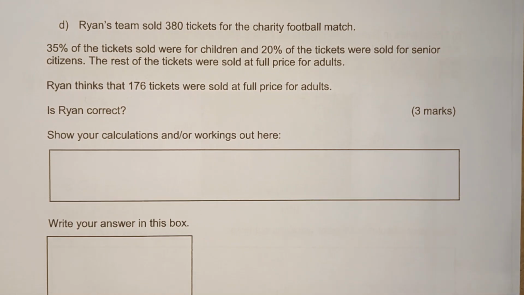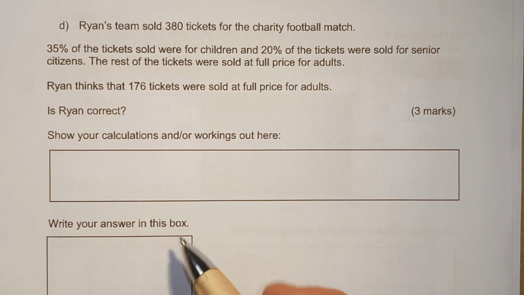Part D. Ryan's team sold 380 tickets for the charity football match. 35% of the tickets were sold for children, and 20% of the tickets were sold for senior citizens. The rest of the tickets were sold at full price for adults. Ryan thinks that 176 tickets were sold at full price for adults. Is Ryan correct? Show your calculations and or workings out here.